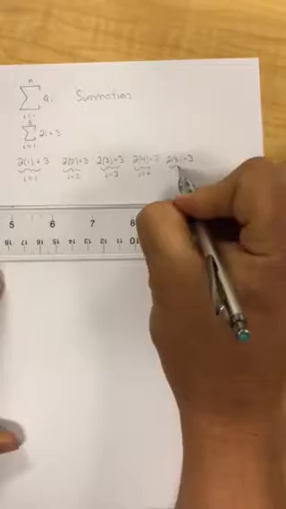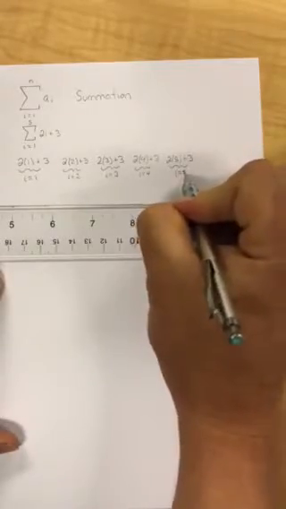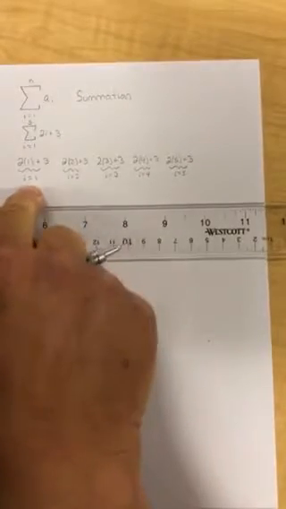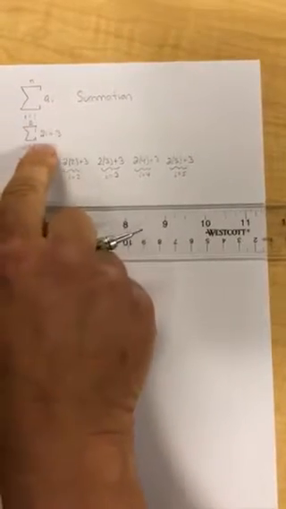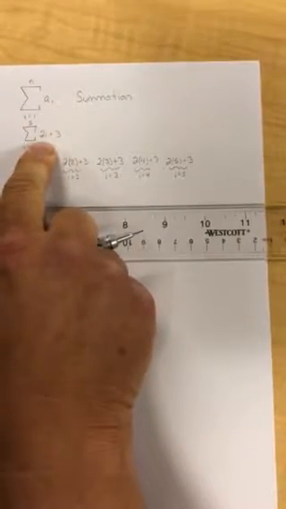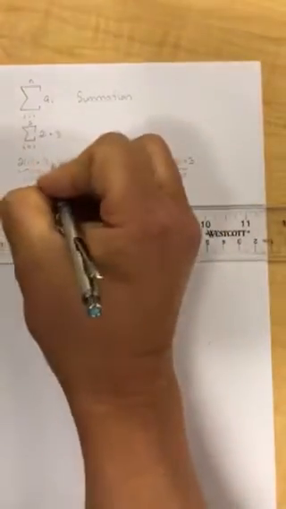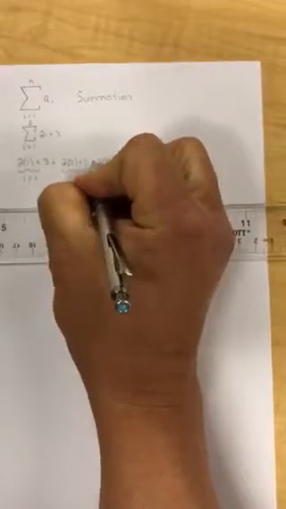We know it's the last one because up here it's the upper limit, 5. So that's the 5th term. So what we did was we generated terms from I equals 1 to 5 by plugging them into this function here. Now the sigma notation means we're going to add them all together. So we're going to put plus signs between them.